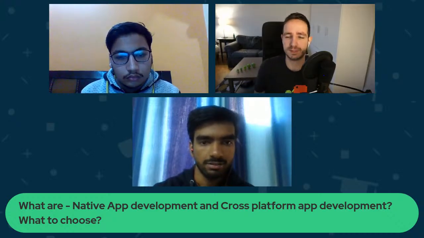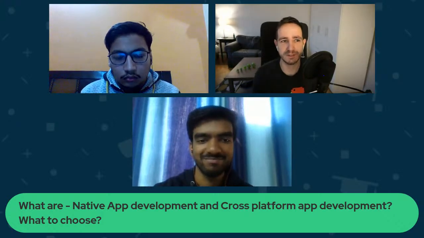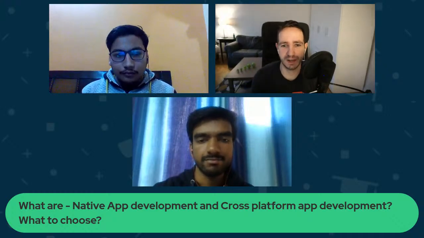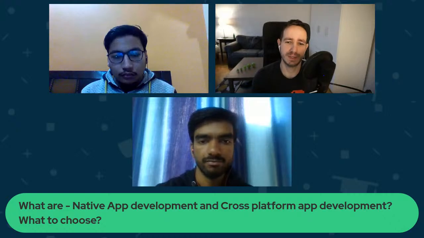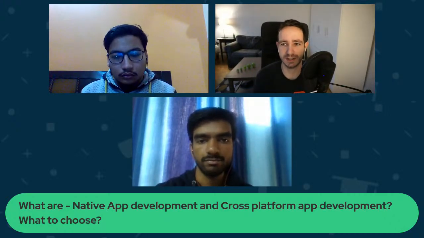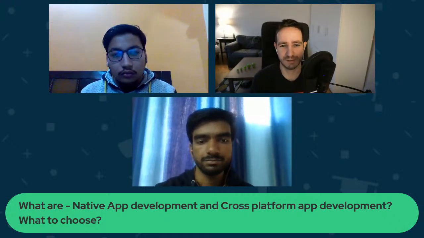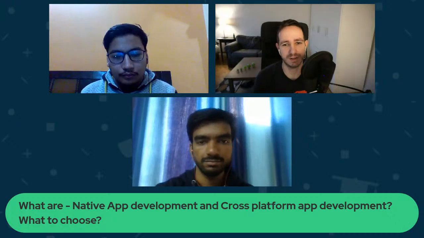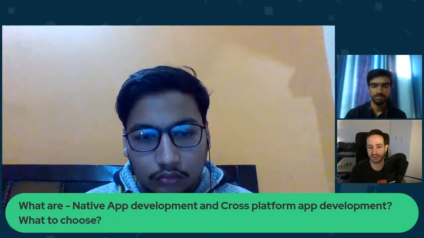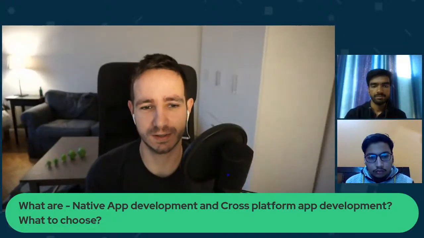Okay. So first let me clarify. Native app development basically means developing an Android or iOS app in the technology that was originally designed for it. So for Android, this will mean writing apps in Java or in Kotlin and using the APIs that the SDK is providing directly. For iOS, this will mean writing applications in either Swift or in Objective-C.